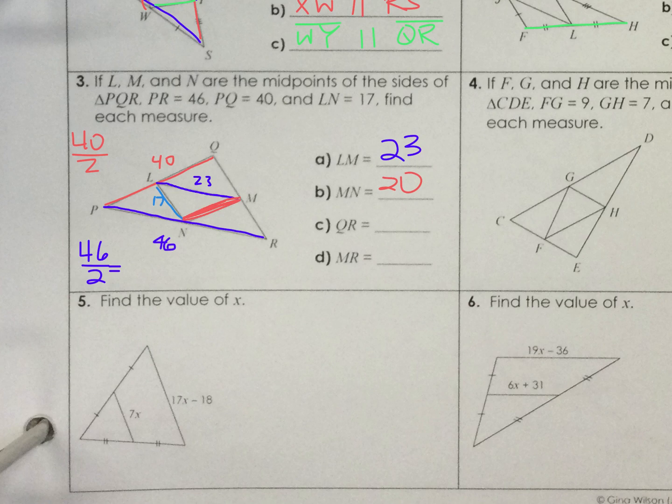QR. I'm going to put QR in blue because it's the big one and that 17 is the little one. So I know that instead of dividing by 2, I need that QR to be a bigger number. So it's really 17 times 2, and that makes 34. Now the only thing left that it's asking for is MR. Well, MR is that part right there of that line.